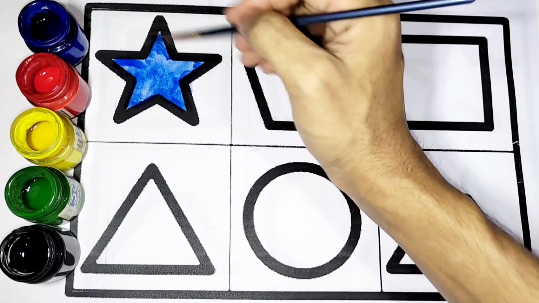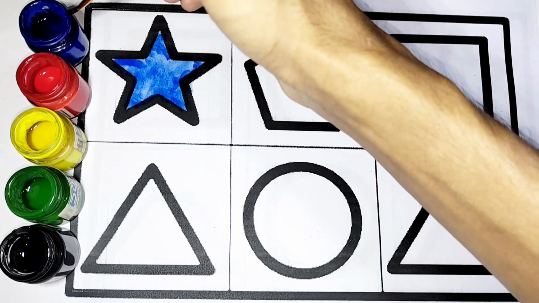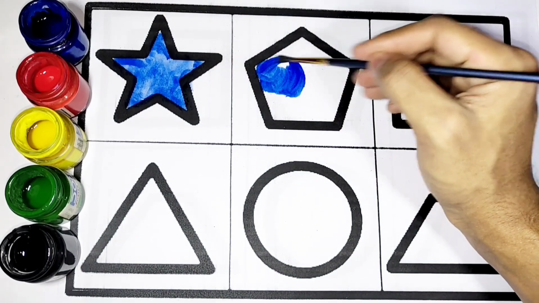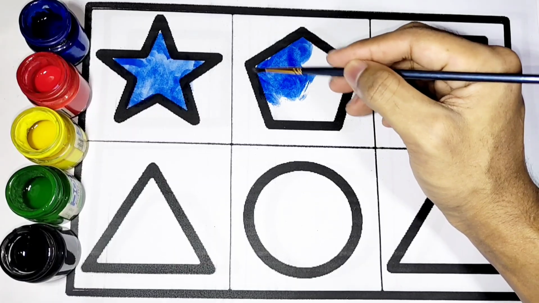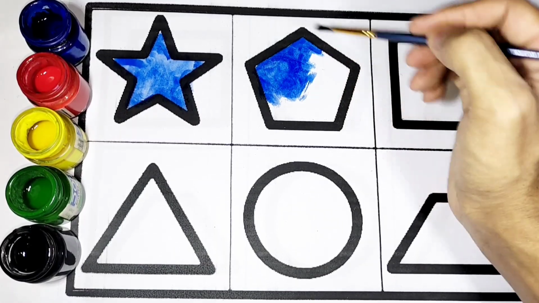The next one is pentagon. Now we are using again the color of blue and coloring the shape of pentagon.